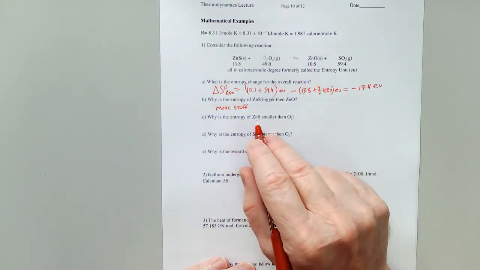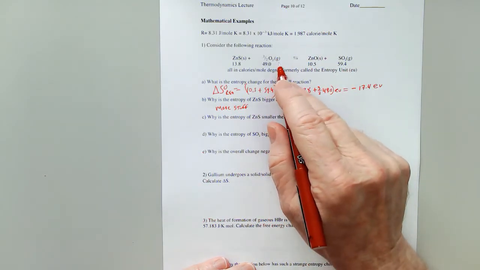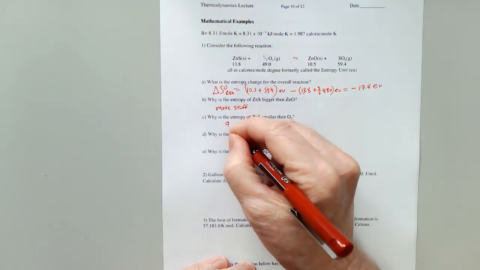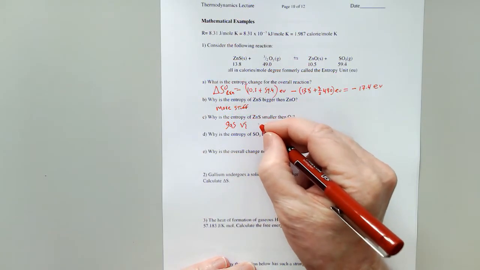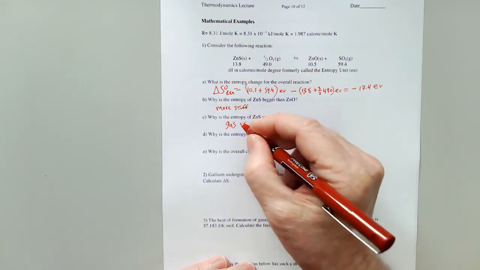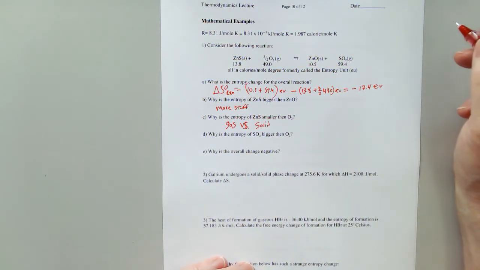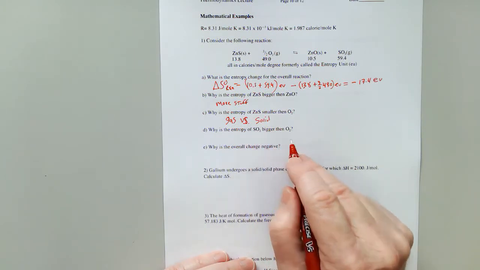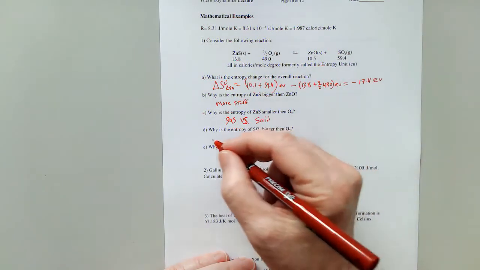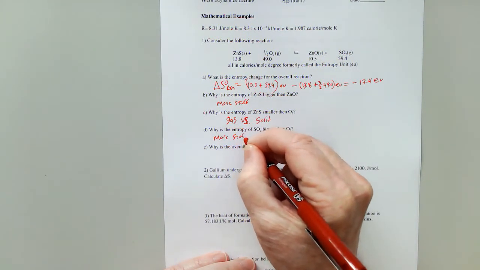Why is the entropy of zinc sulfide smaller than O2? Easy. O2 is a gas, and zinc sulfide is a solid. So we're talking about gas versus solid. Why is the entropy of SO2 higher than O2? Again, more stuff. They're both in the same phase, so that's not coming into play here.